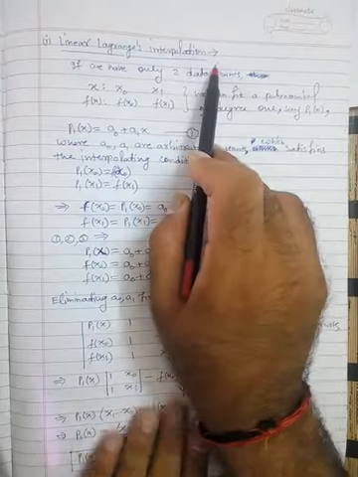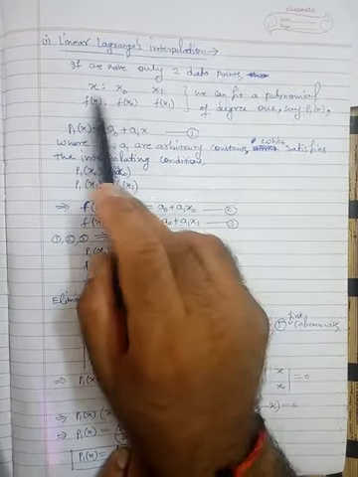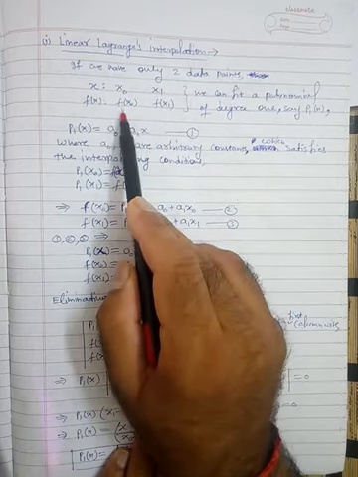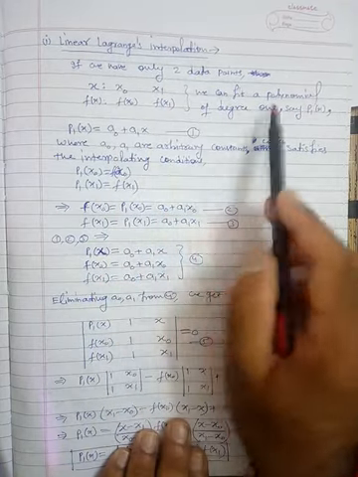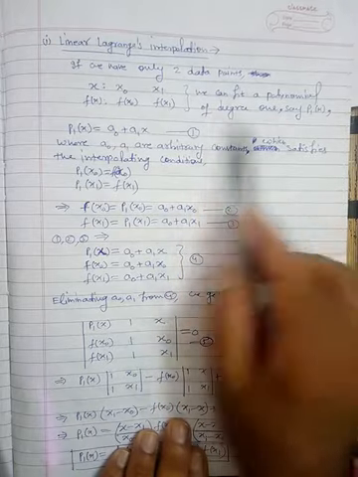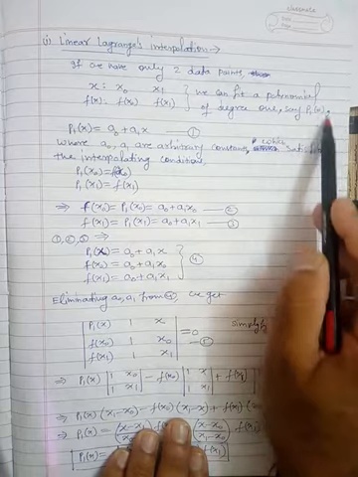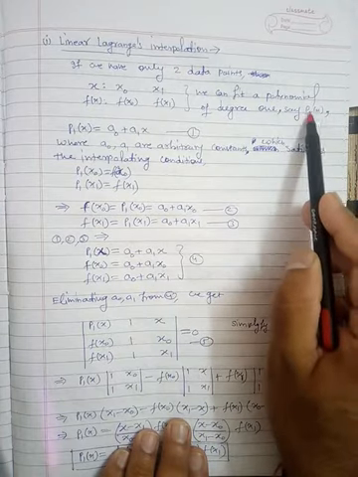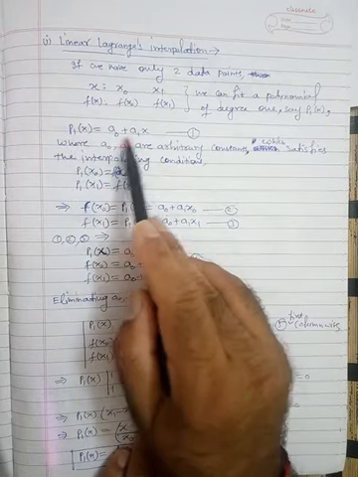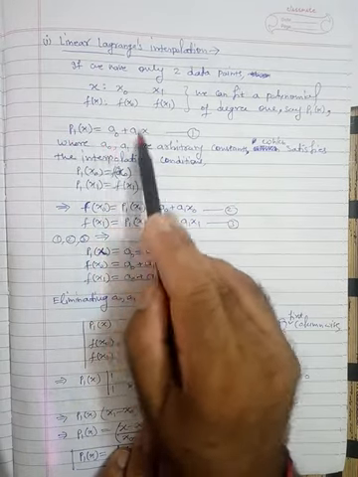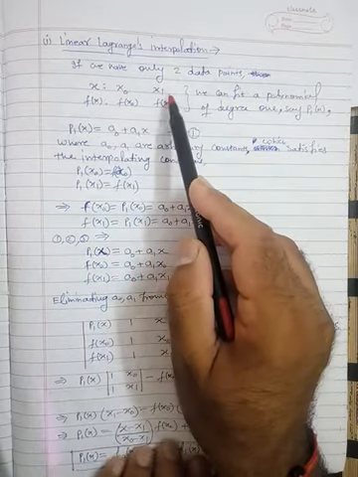Linear Lagrange interpolation formula. If we have only two data points, x0 and x1, with corresponding values f(x0) and f(x1), then we can fit a polynomial of degree 1, denoted by p1(x). Here 1 represents the degree of the polynomial. This is the polynomial: p1(x) is a0 plus a1x. Two unknowns are here. To find their values, we have two conditions, so we can easily find them.